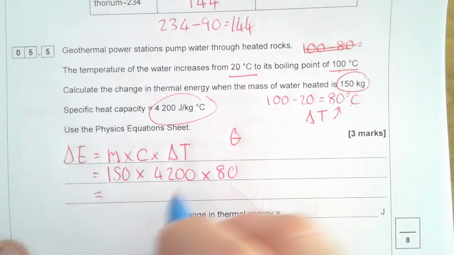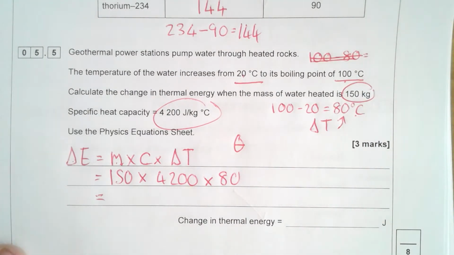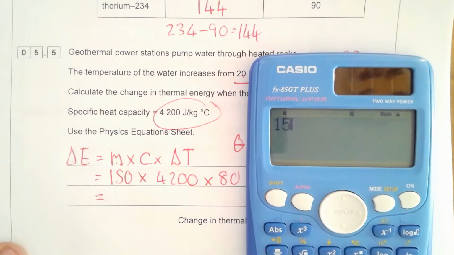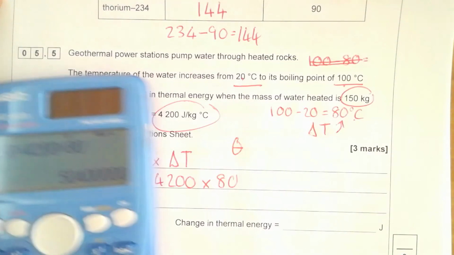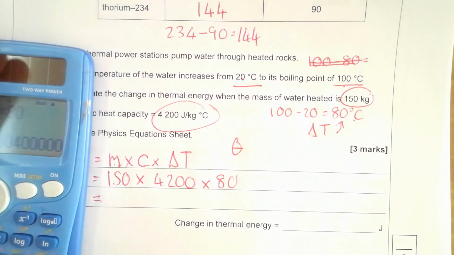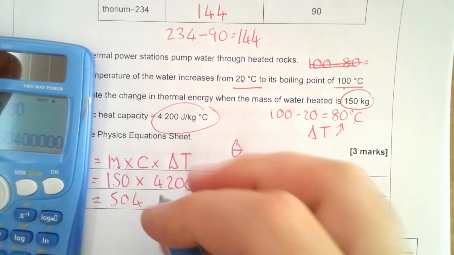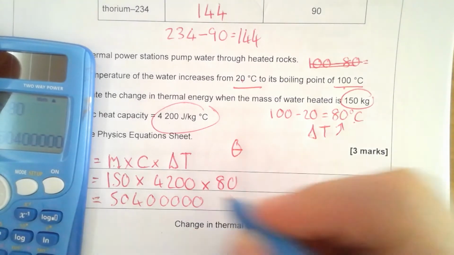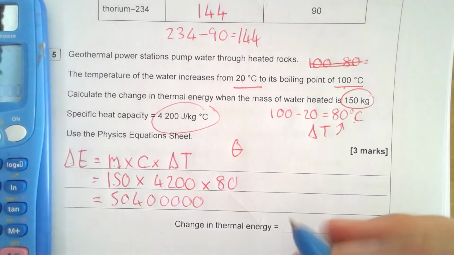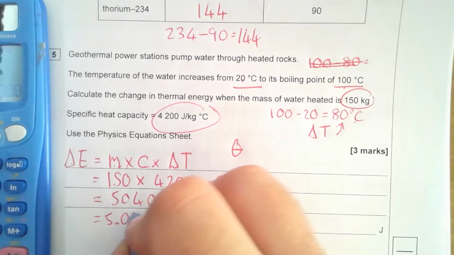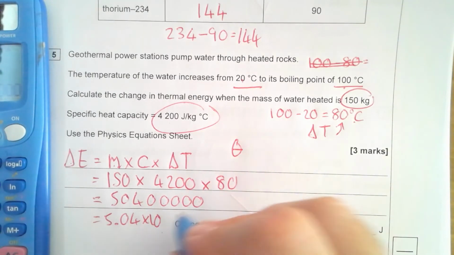A lot of people would want just to put either the 20 or the 100 in. That's going to limit the number of marks you get. You're going to lose marks for doing that. So calculator once more, 150 times 4,200 times 80 is a large number. So 504,000,000, and I'm going to convert that to something more useful: 5.04 times 10 to the 7 joules.